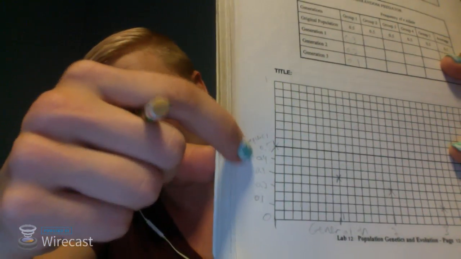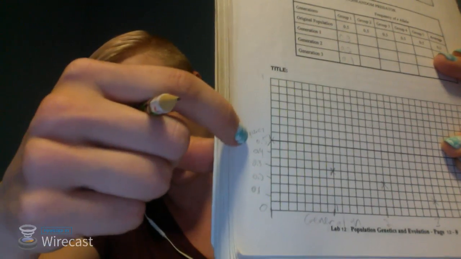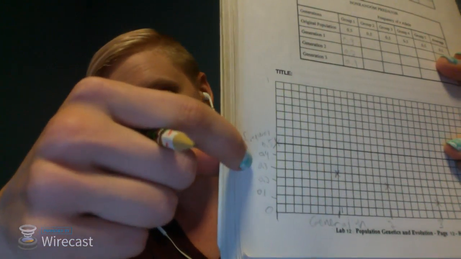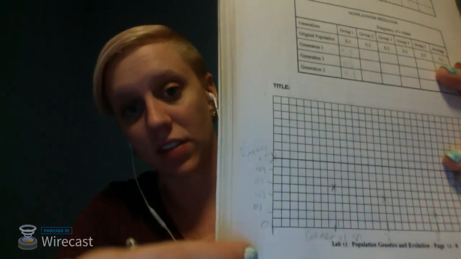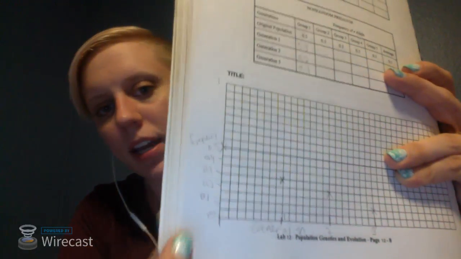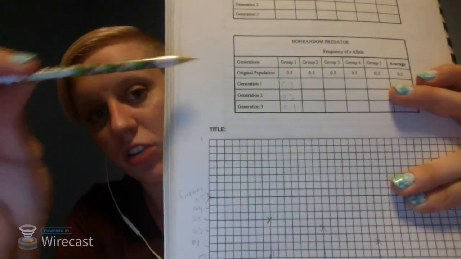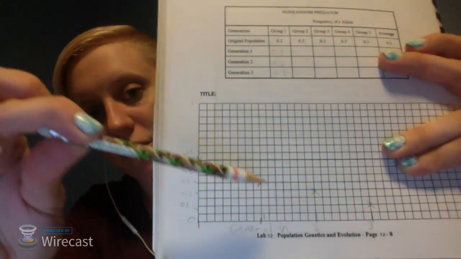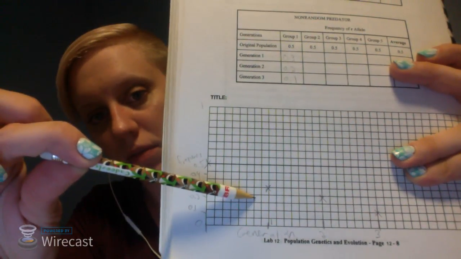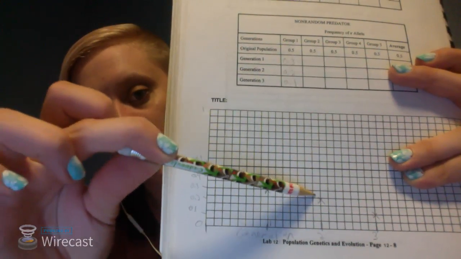It's really hard to do this in the camera, so I'm just putting my pencil everywhere right now. What we generally see with this graph, if we connected all of these dots, is a pretty consistent downward sloping line. So we can see that the frequency of this allele is consistently going down over time.